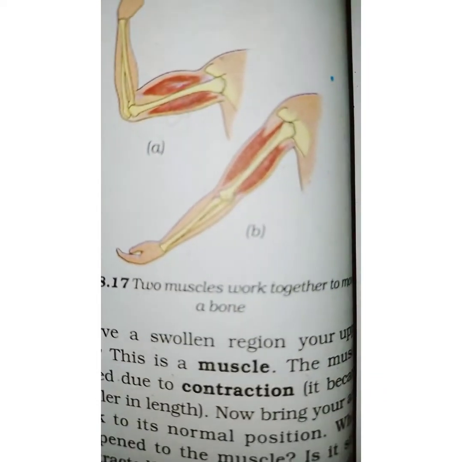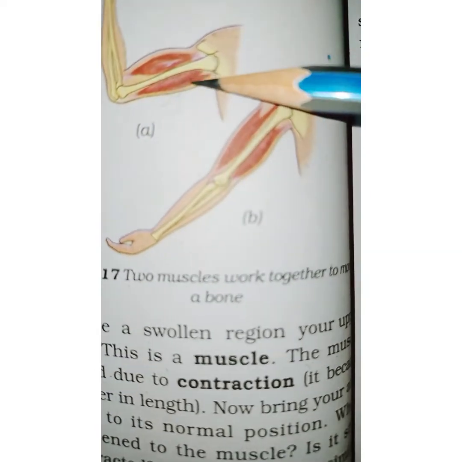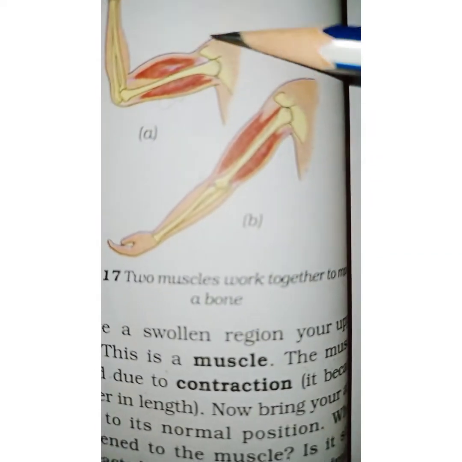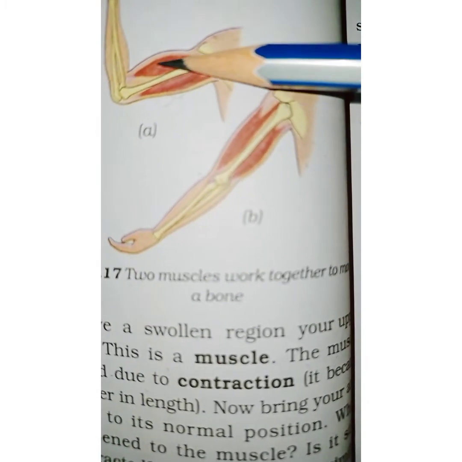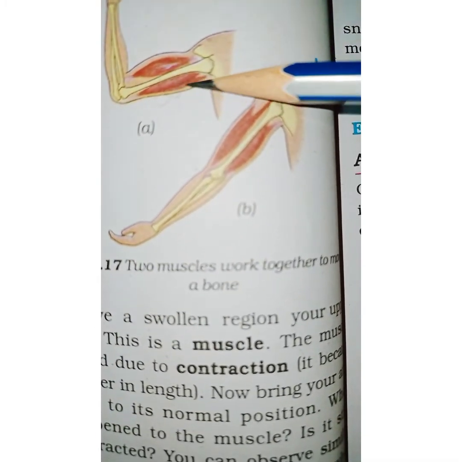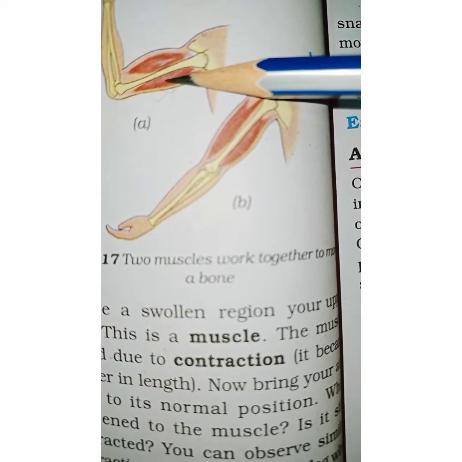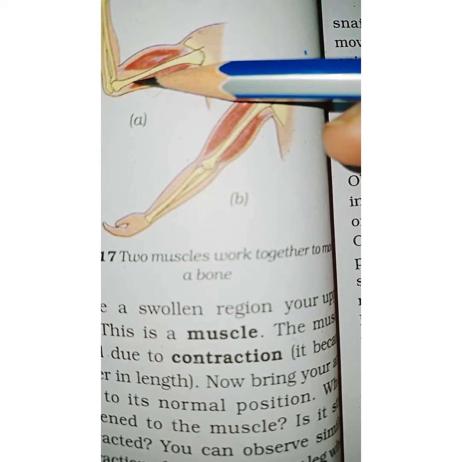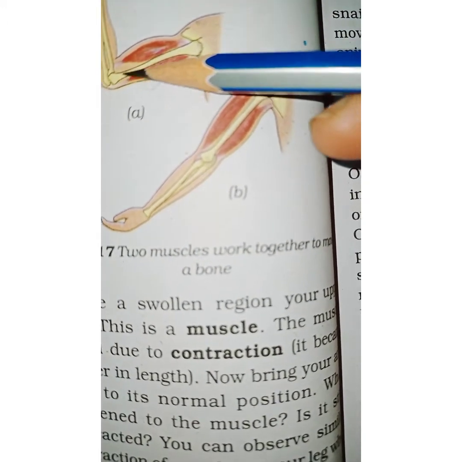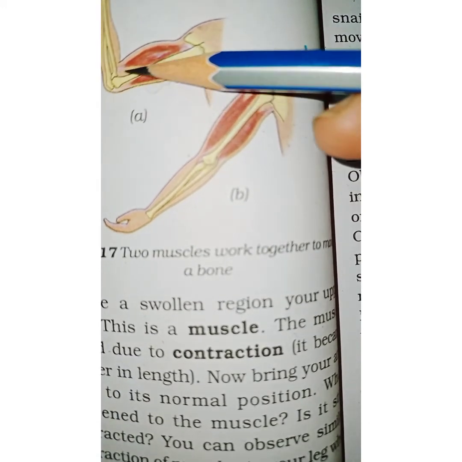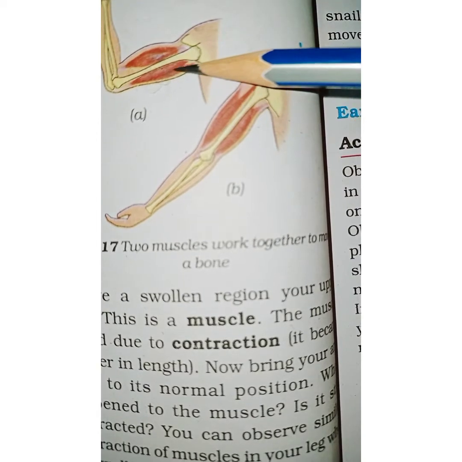As you can see here, these are the two muscles which are working in pair. When the contraction is taking place, this one is in relaxation mode, and this one is in contraction. The relaxed one stays in a relaxed position, and the contracted one pulls the bone towards itself. As you can see, the bone is moving towards the upper one, isn't it? So this is the contracted muscle, and this is the relaxed muscle.